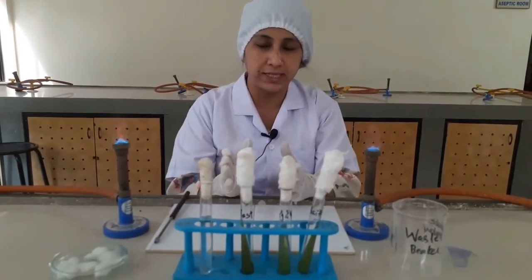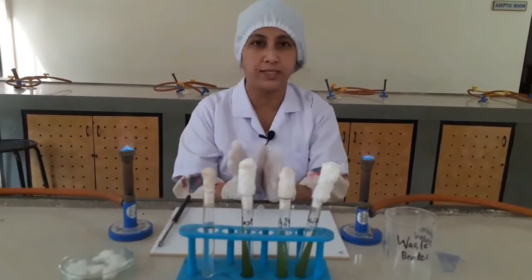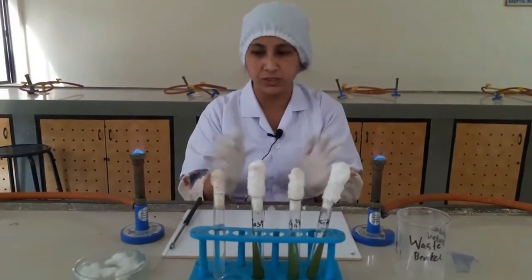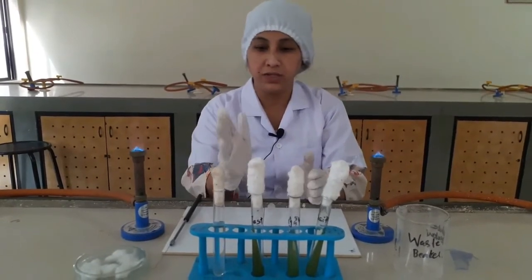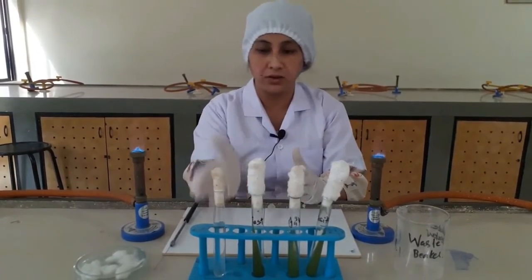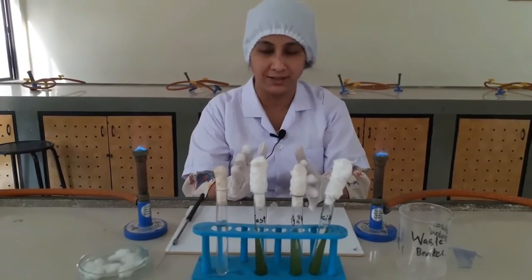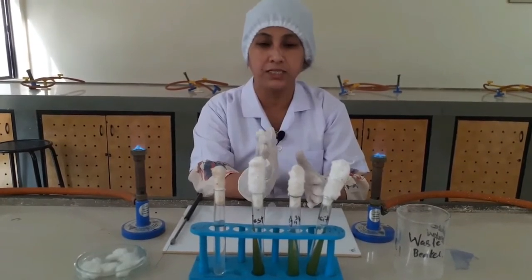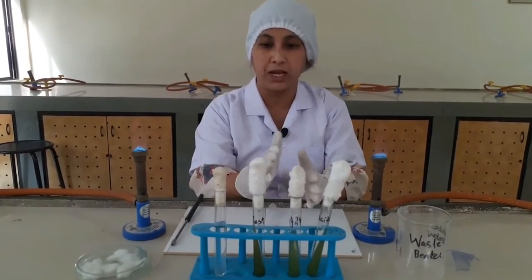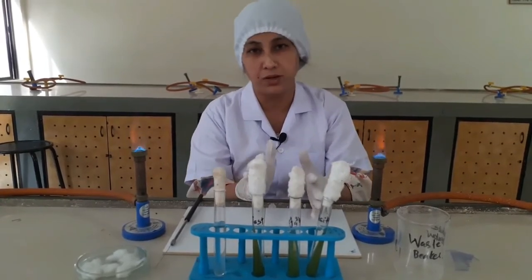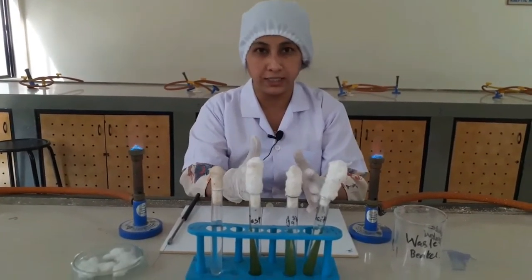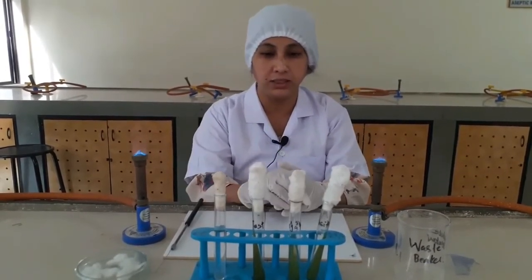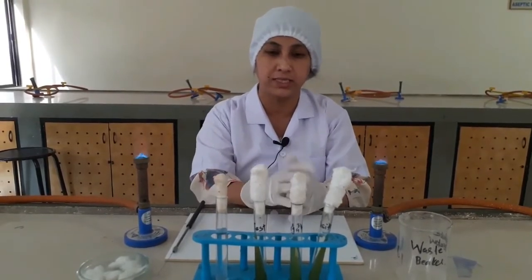To perform this test, let's see what the requirements are. We require an aseptic area, or we can create the environment between two flames. We require the test sample, or the organisms which need to be identified based on this test. We require a specific medium, that is Simmons citrate agar medium, and for that we can also perform a positive control and a negative control, and one test tube to test the test organism.